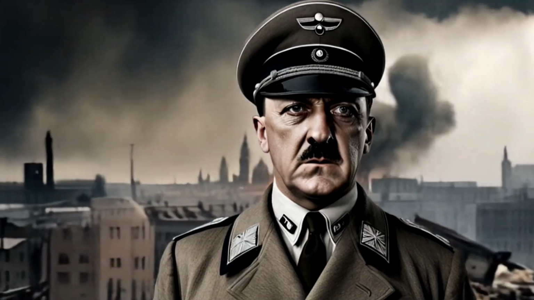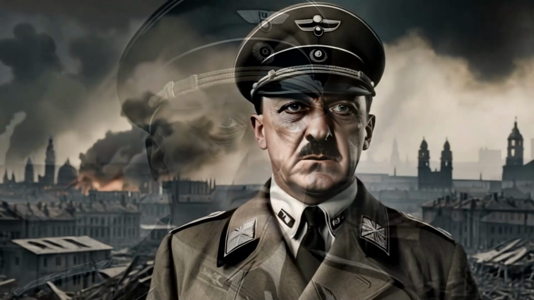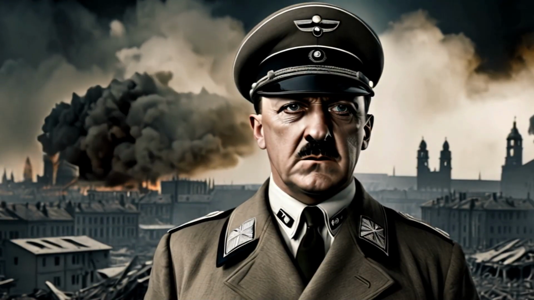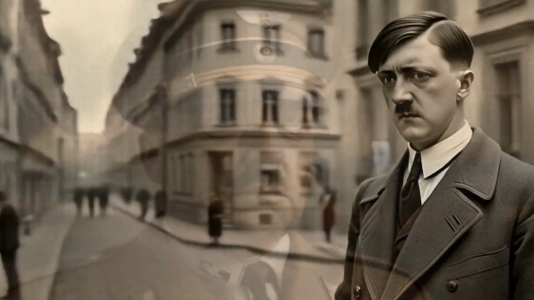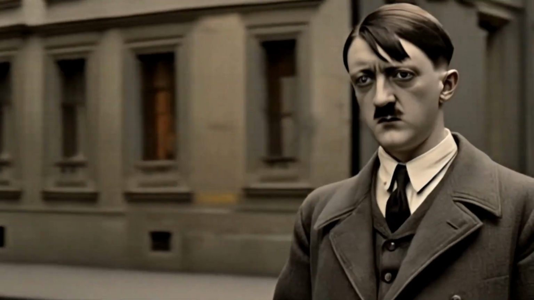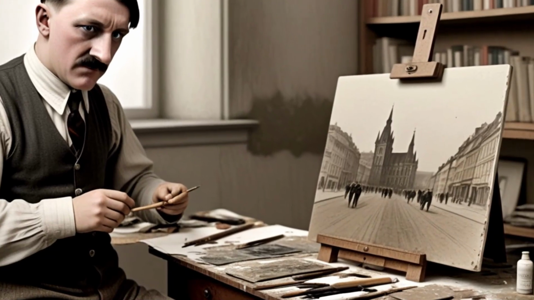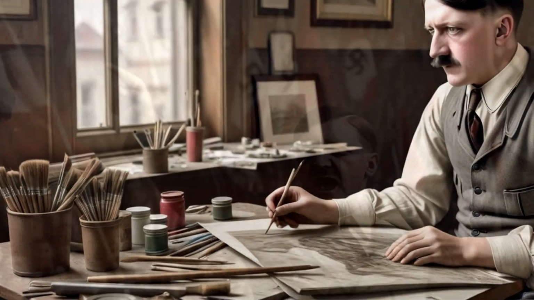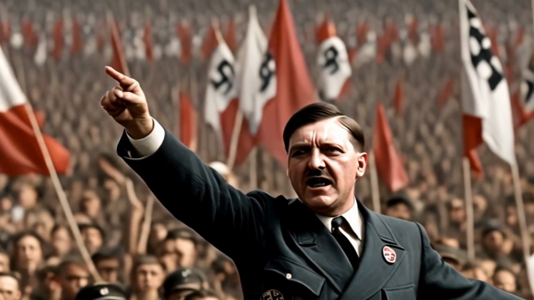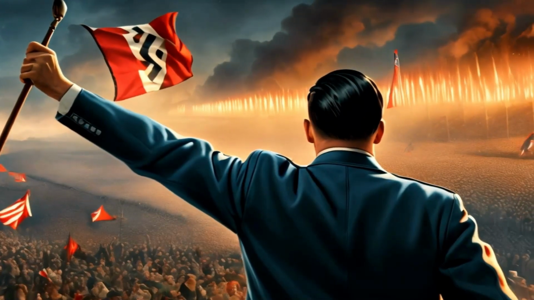Adolf Hitler, leader of the Nazi Party and dictator of Germany, left an indelible mark on history through his role in World War II and the Holocaust. Born in 1889 in Austria, Hitler's failed dreams of becoming an artist and his experiences in Vienna shaped his extreme ideologies. After World War I, Hitler joined the Nazi Party, quickly rising to prominence with his powerful oratory.